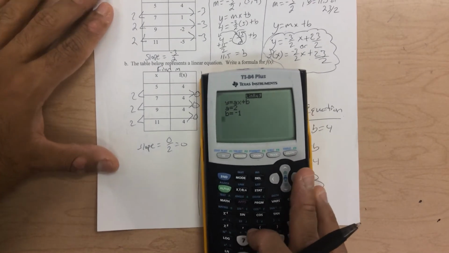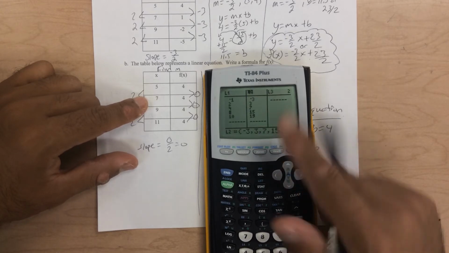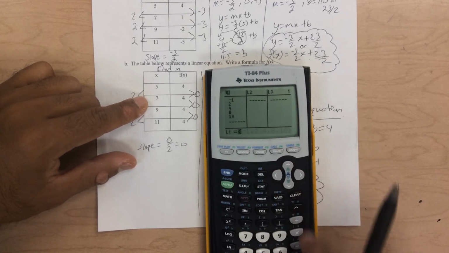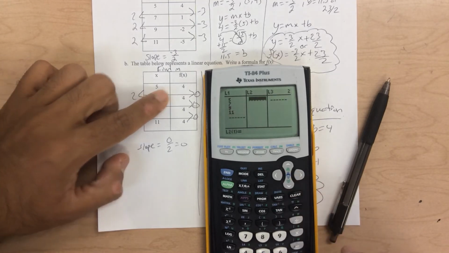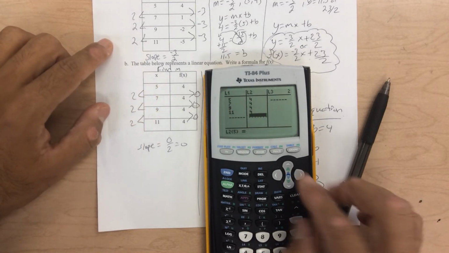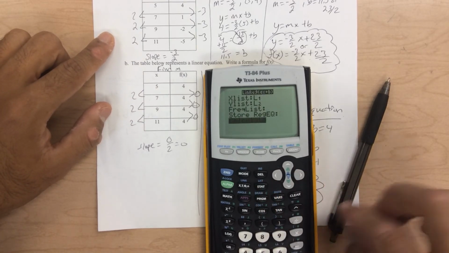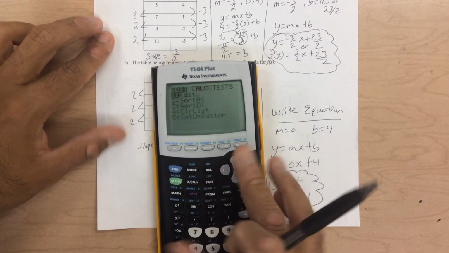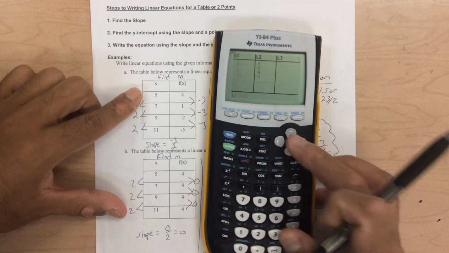Now let's flip to the other side and check to make sure that we're doing this correctly as well. So go back to Stat, Edit. Remember, to clear anything, you got to scroll up until the L1 or the L2 are highlighted. Click Clear, Enter. Clear, Enter. Now, 5, 7, 9, 11, 4, 4, 4, 4. Then you go to Stat, Calculate, option number 4, Enter, Enter, Enter. And M is 0, the B is 4. Correct.